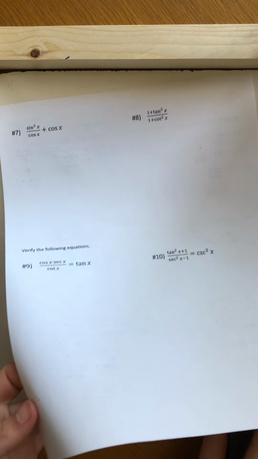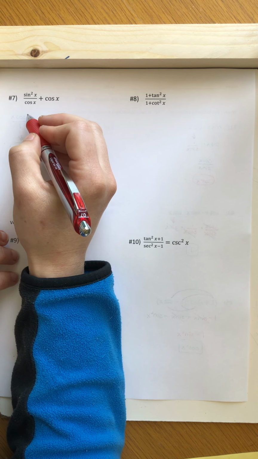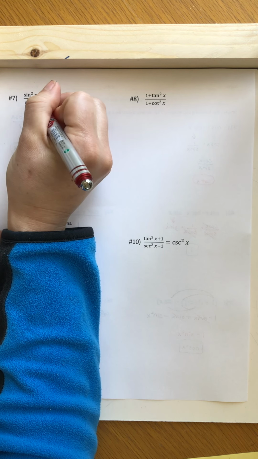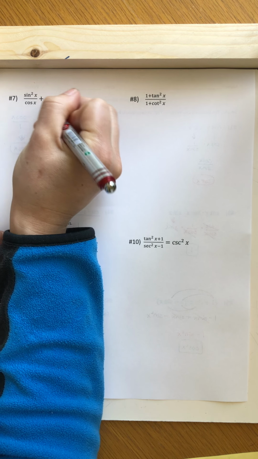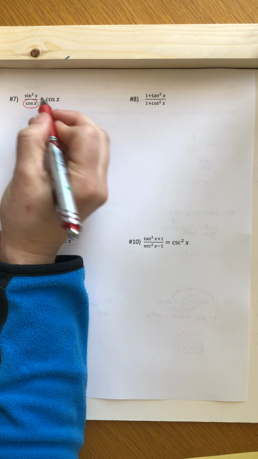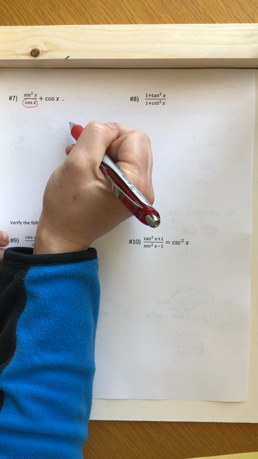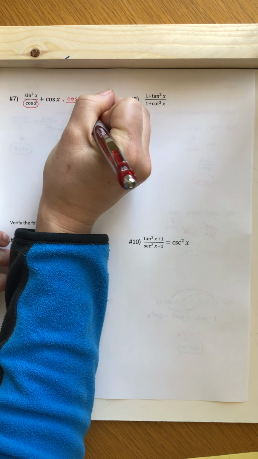All right, on the back, we have a fraction problem here. Now we need to have the same denominator in order to combine these. So we have a denominator of cosine x, and this one needs a denominator of cosine x. So we're going to multiply cosine x at the top and the bottom.